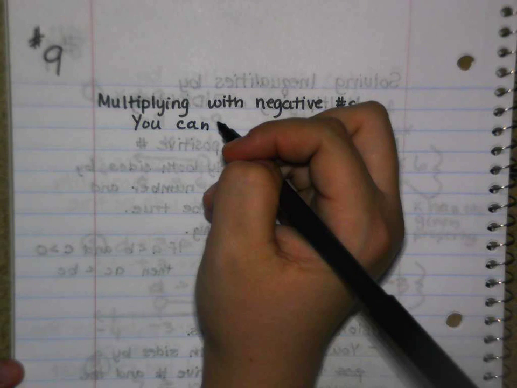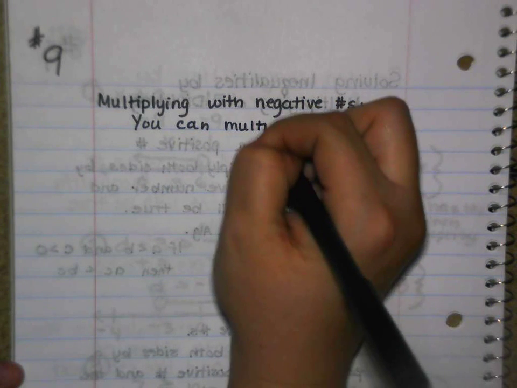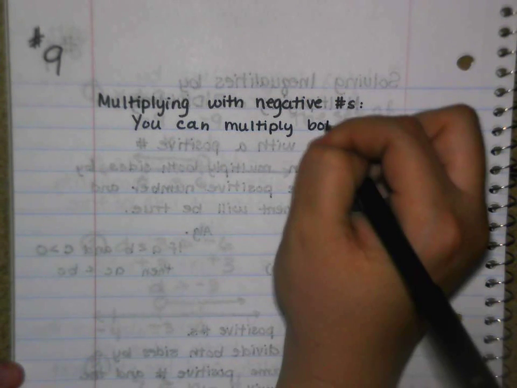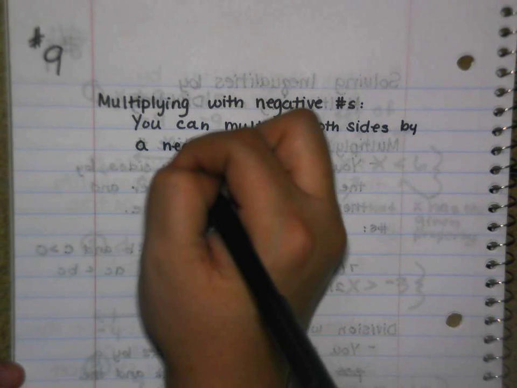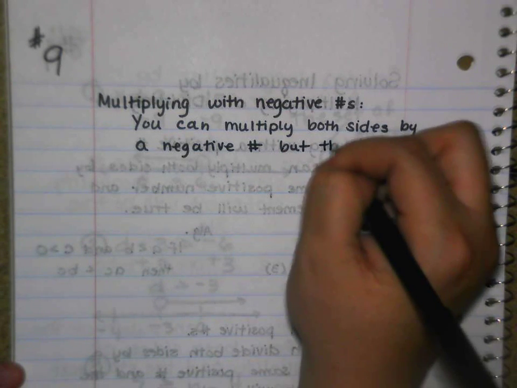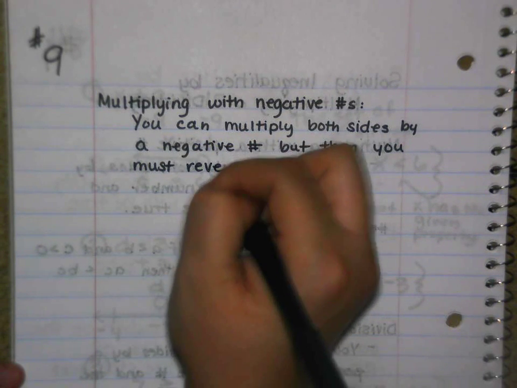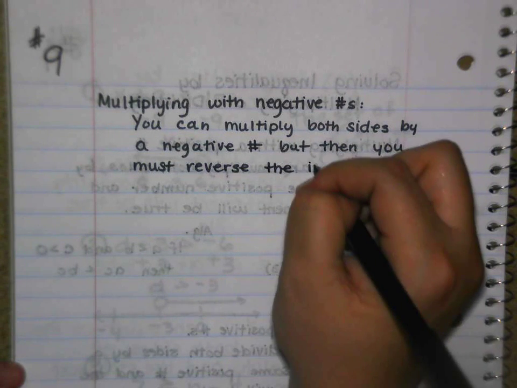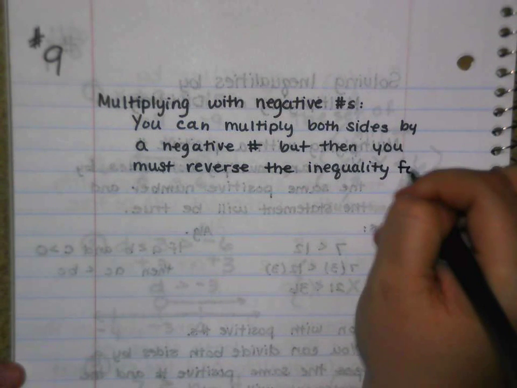So when we multiply with negative numbers, we can multiply both sides by a negative number, but then you must reverse the inequality for the statement to be true.